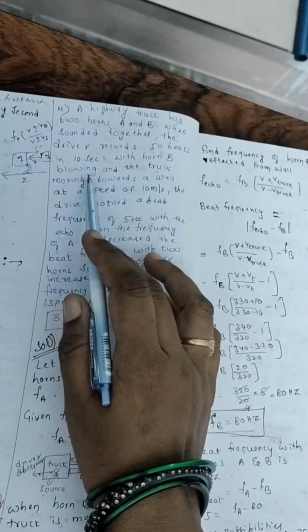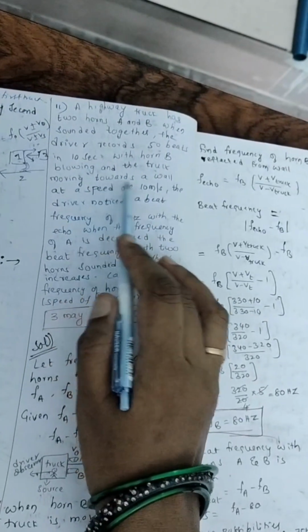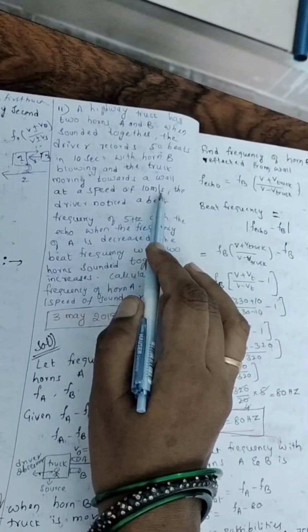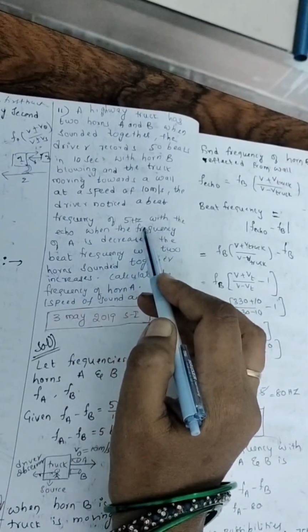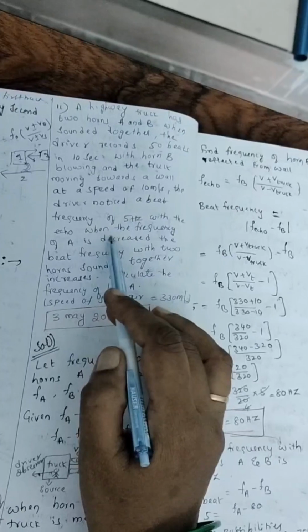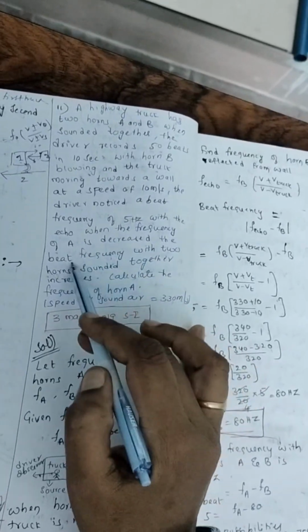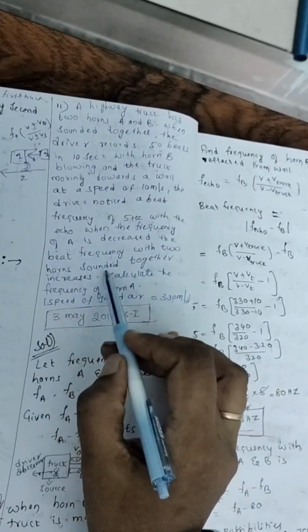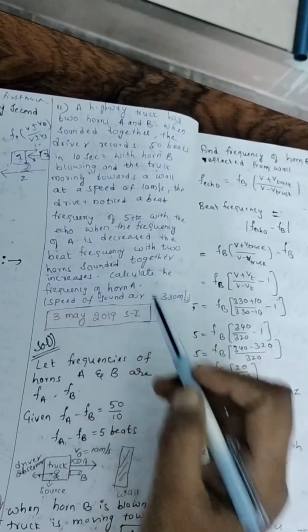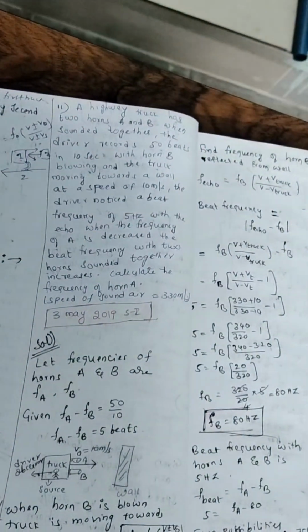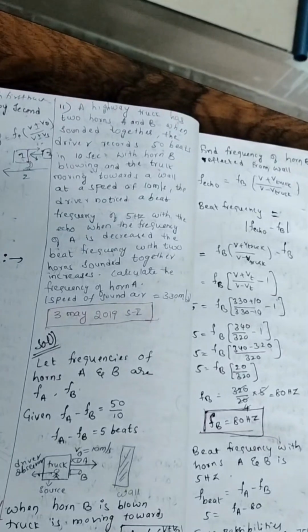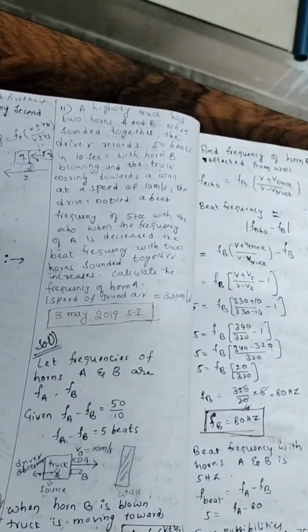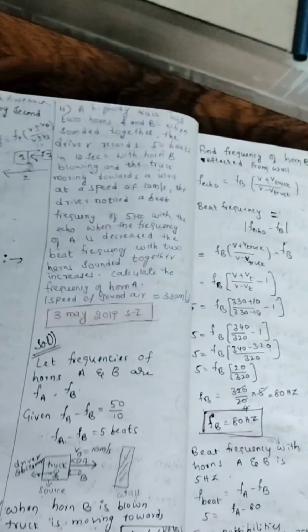With horn B blowing and the truck moving towards the wall at a speed of 10 meters per second, the driver noticed a beat frequency of 5 hertz with the echo. When the frequency of A is decreased, the beat frequency with the two horns sounded together increases. Calculate the frequency of horn A. He is saying to take the speed of sound in air as 330 meters per second.